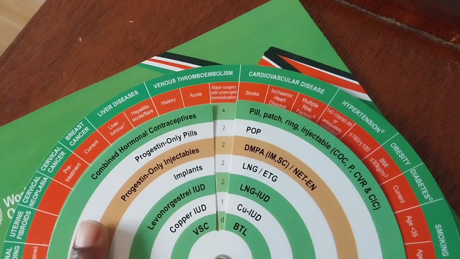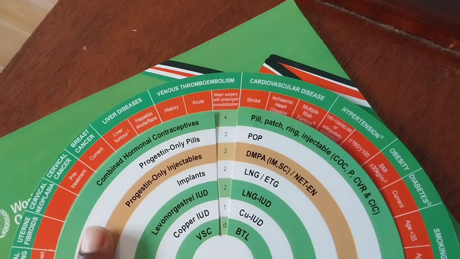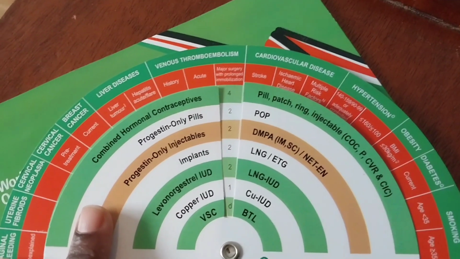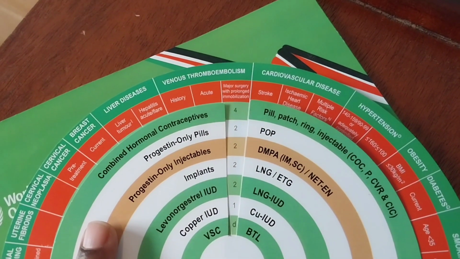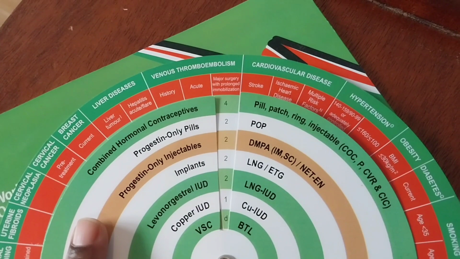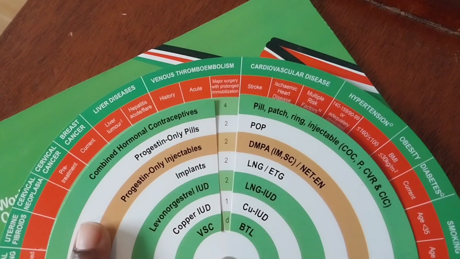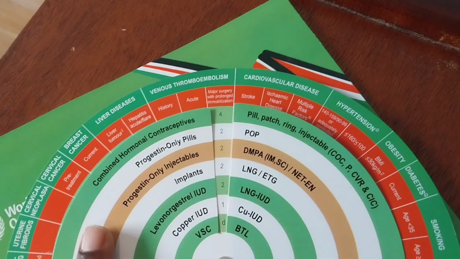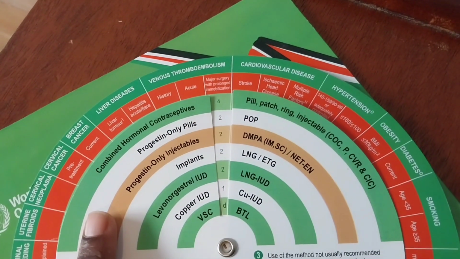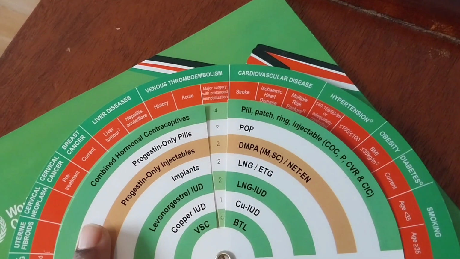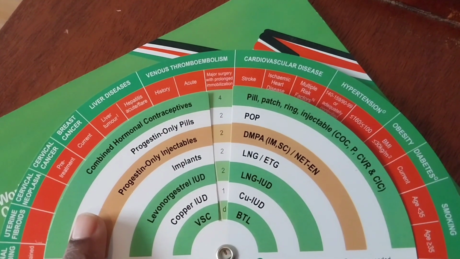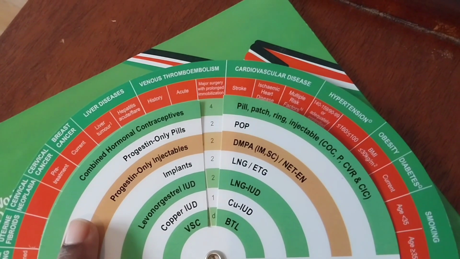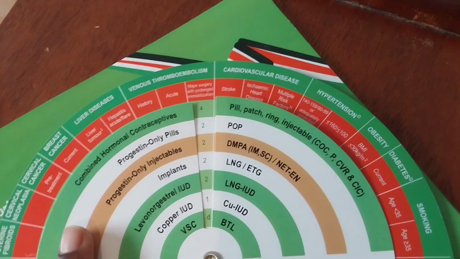A mother who has undergone major surgery with prolonged immobilization, that is, this mother is not moving, which means she is bedridden for quite some time. So I cannot give this mother combined hormonal contraceptives because there can be a chance of this mother having an embolism. The rest of the methods are safe: progesterone only pills, injectables, implants, IUD, all of them.